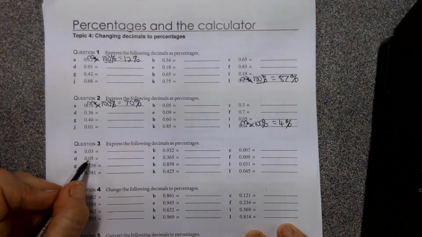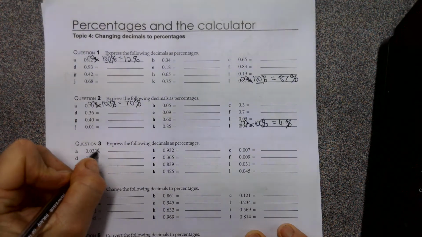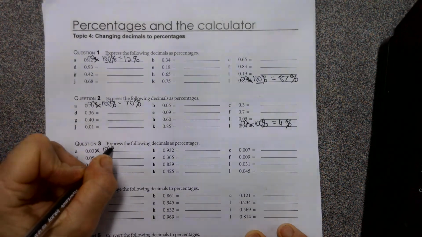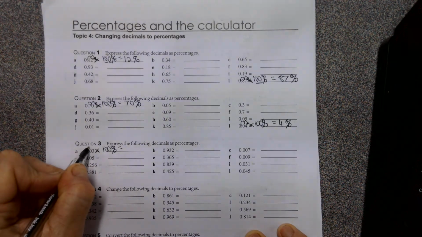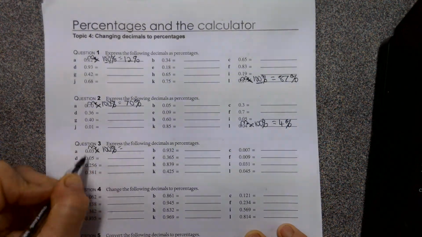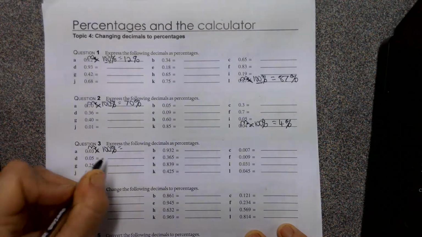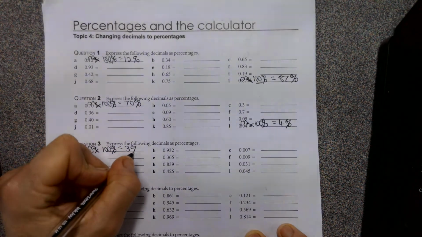Right, down to the next one, question 3. Express the following decimals as percentages. Once again, multiply by 100%. Move the decimal place twice to the right, 1, 2, and we end up with 3 point. So the answer is 3%.